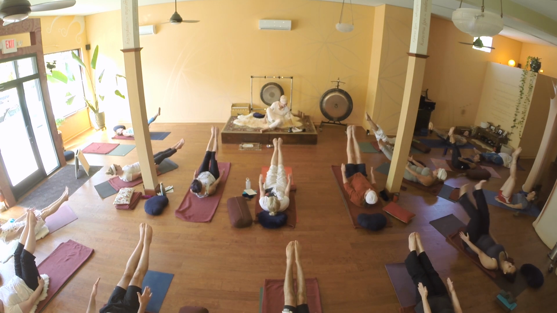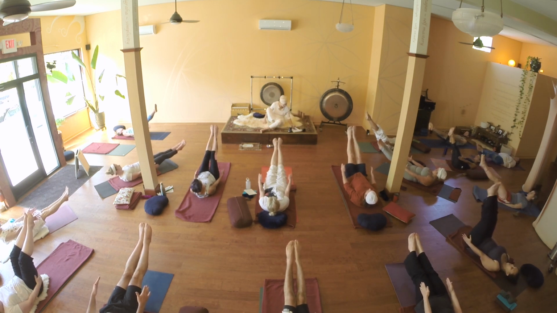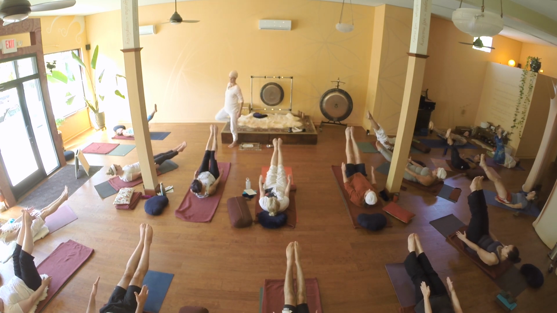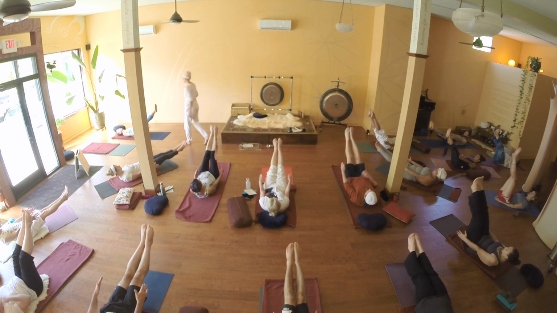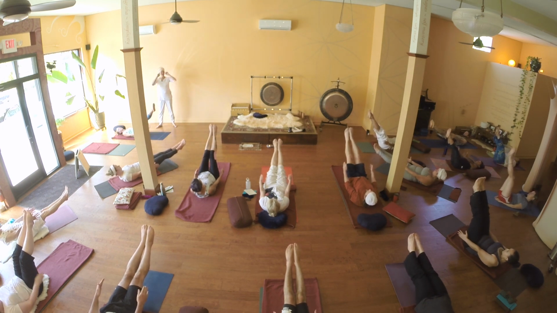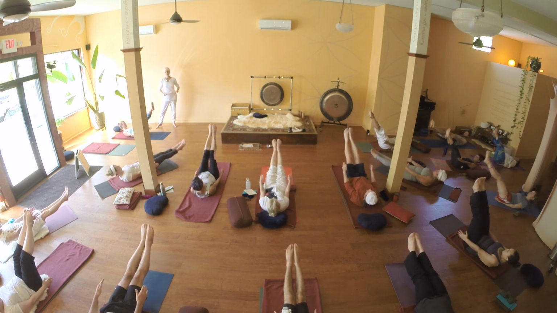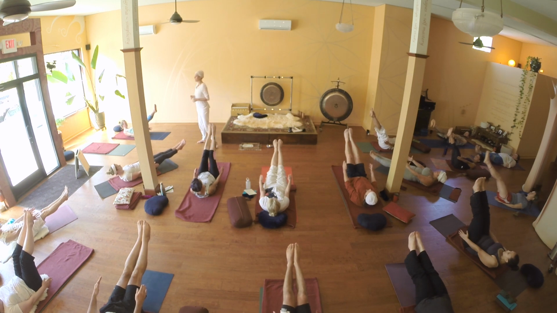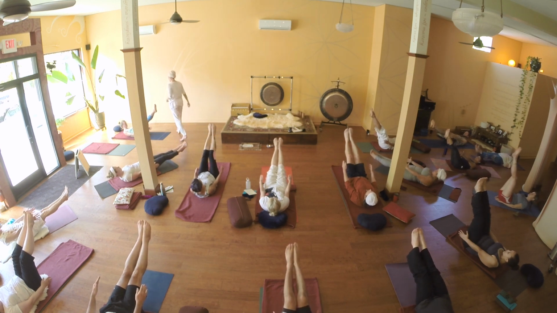Good. Stoking the sacred fire. Feeling the breath in the belly. You can always modify as you need, but visualize yourself doing it fully. So if you need to modify, you take one foot down and then the other, you take your head down, do what you need to do. Keep yourself at your edge, but not beyond.